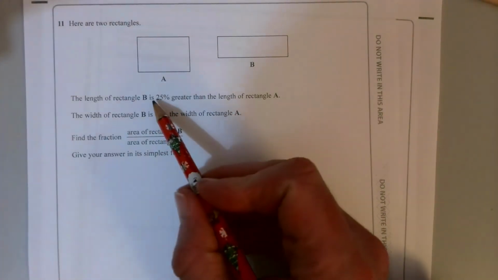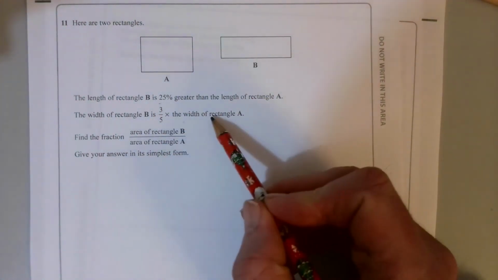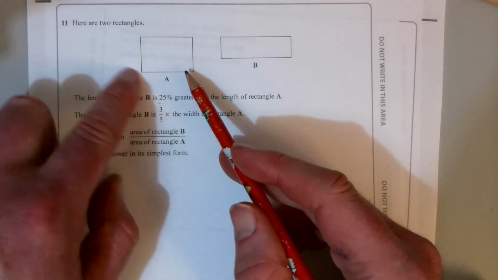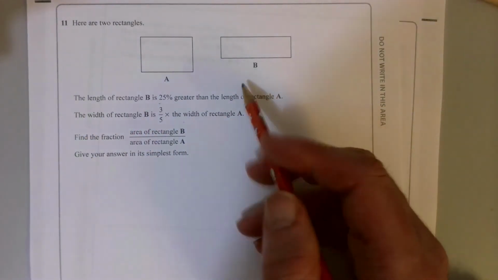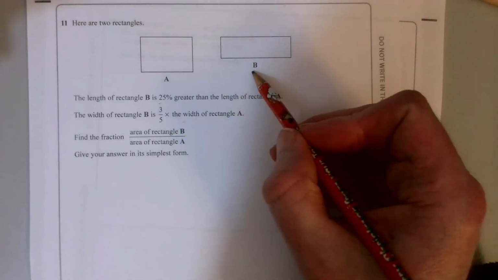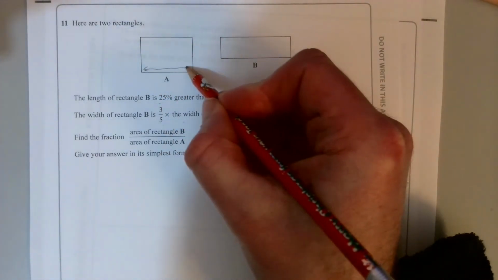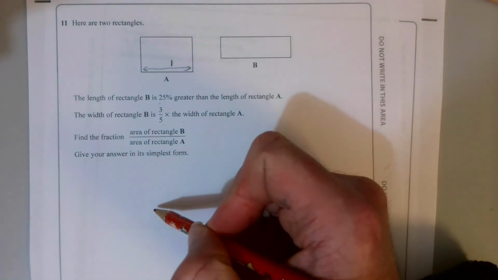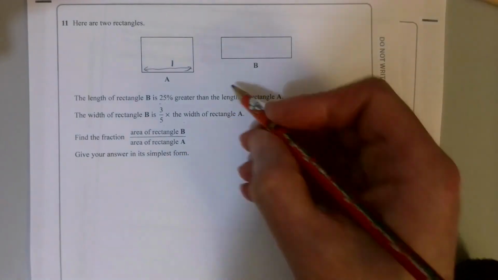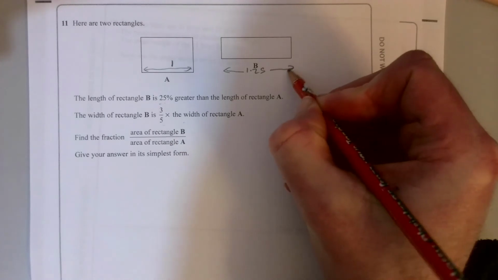So when I say that, it's saying that the length of rectangle B is 25% greater. Then we don't know what the relationship of the lengths of A is to the width of it, but it doesn't actually matter. So as this is 25% greater, if length A for rectangle A was 1, 25% greater would be 0.25 more than 1. So that would be 1.25. And what about the width?